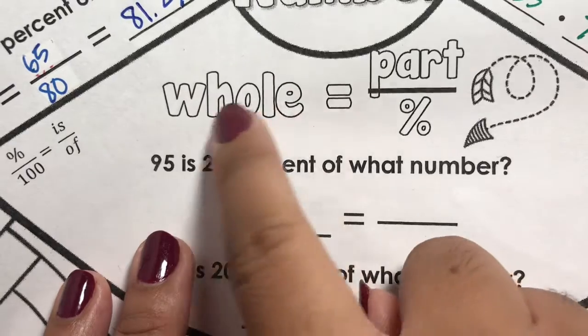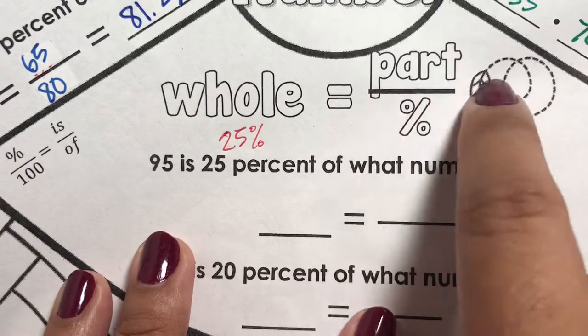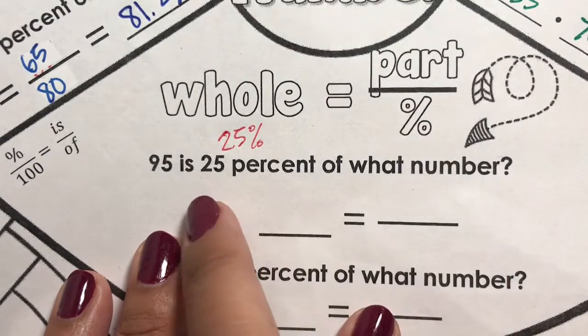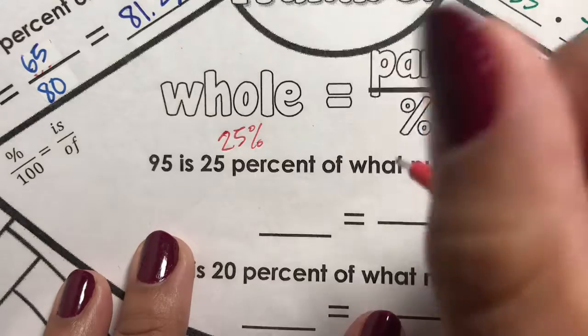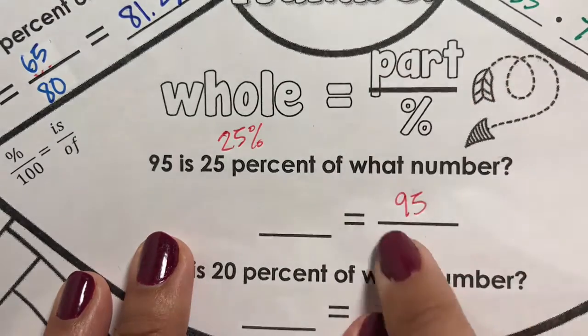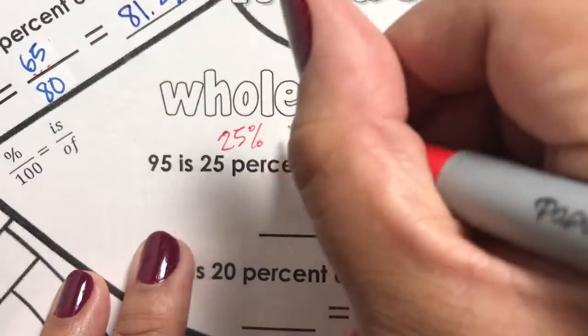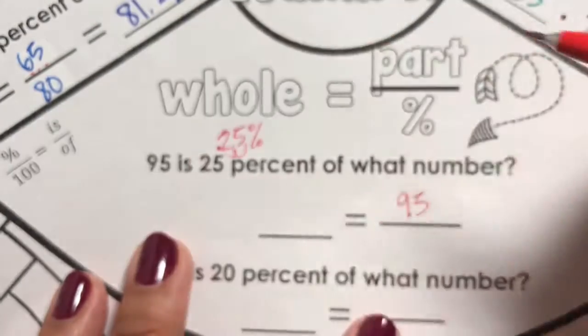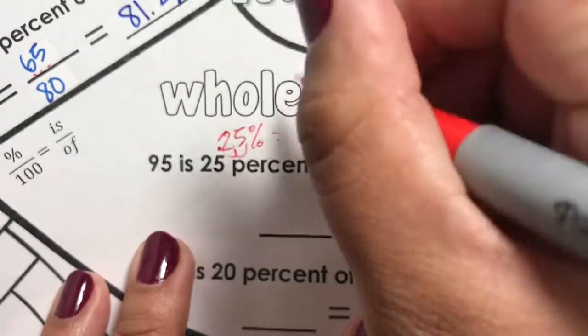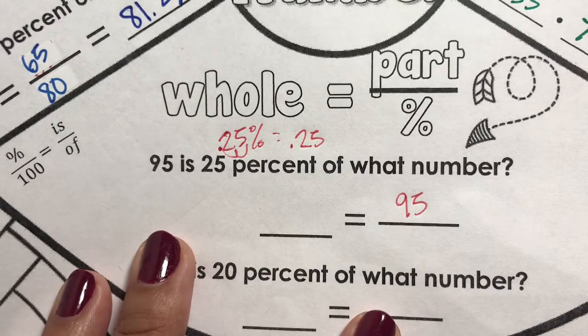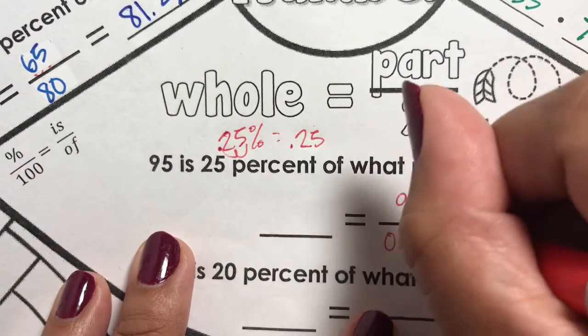So if you see here, it says whole equals part divided by the percentage. So we have our part, which is 95, and we need to divide it by 25%. And remember, whenever we're dividing percentages, we can't leave it as a percent. We need to turn it into a decimal. 25%, move the decimal 2 times to the left, it's going to equal 0 and 25 hundredths. So that's our denominator.